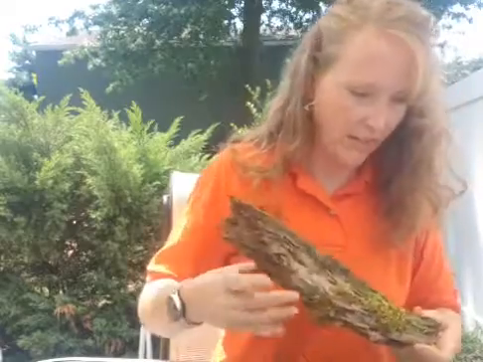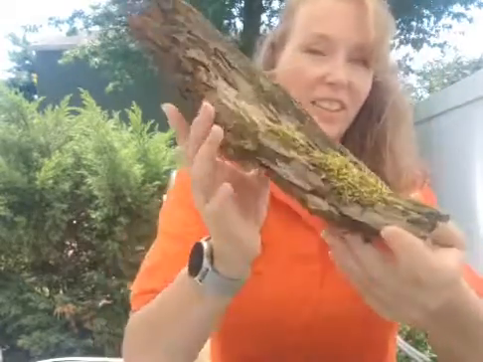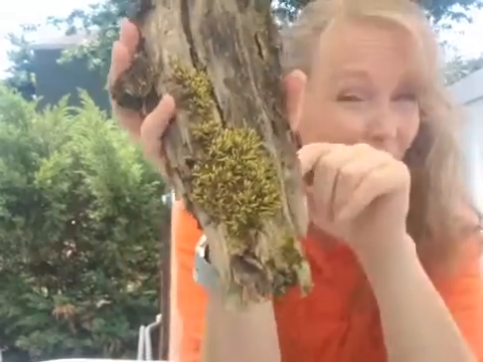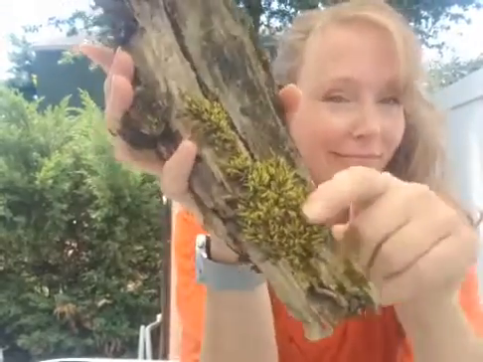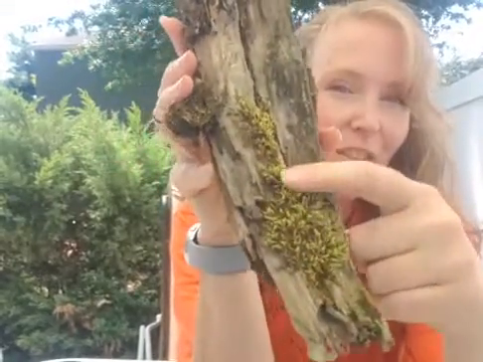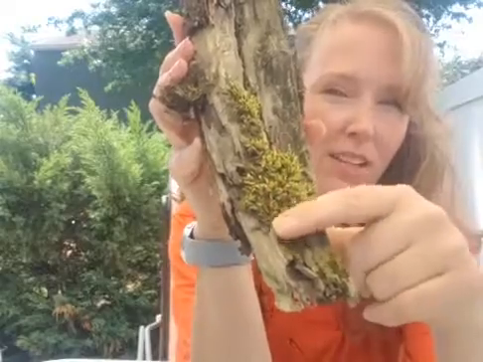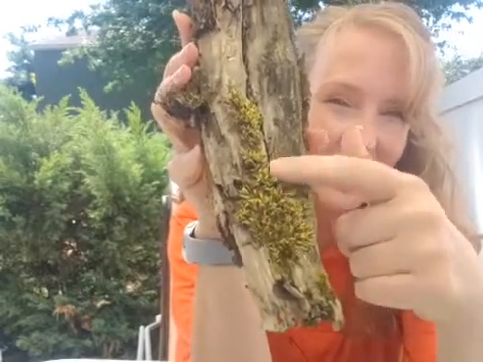Let's see. Here I have, of course I ran around the yard looking for different things. And I went to the park yesterday. I got some great footage, but I messed up that video I told you about. So right here, is this a moss or a lichen? Can you guys tell me what this one is?